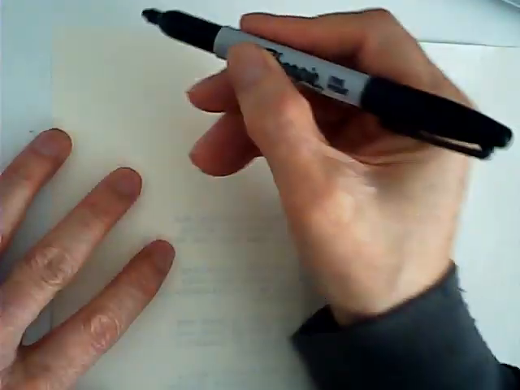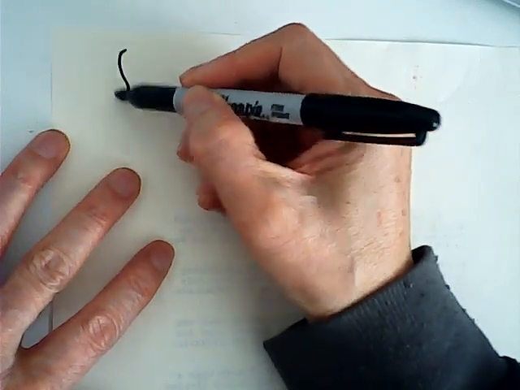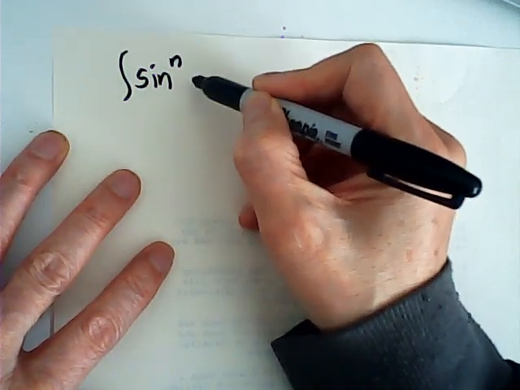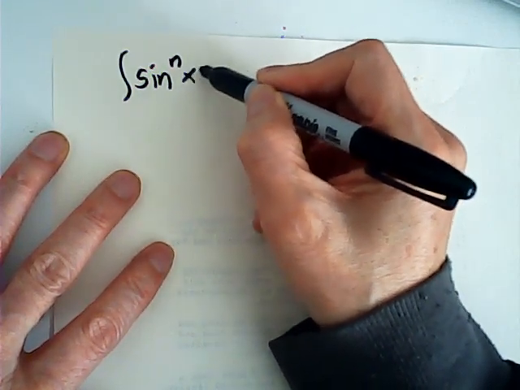Hello. I would like to share my experience in integration of trig functions, which is a rather basic training in calculus. Today I would like to talk about sine functions, sine power n.